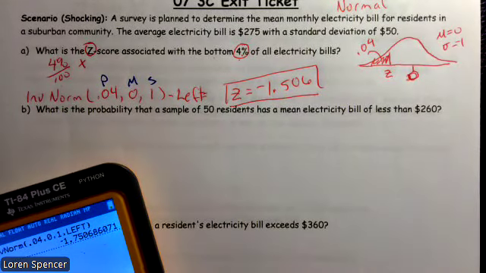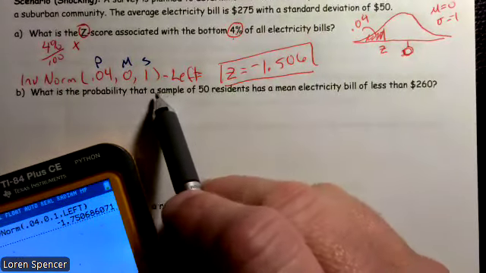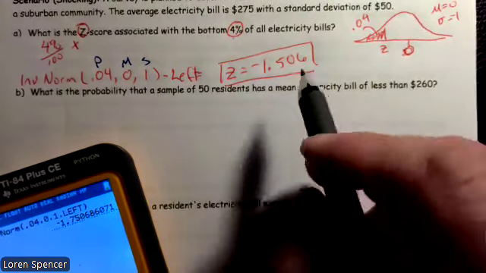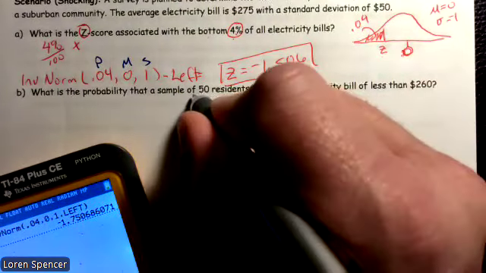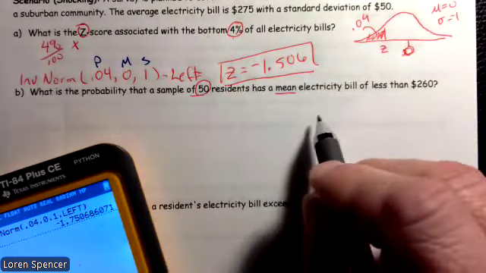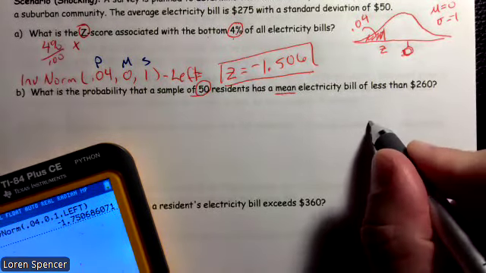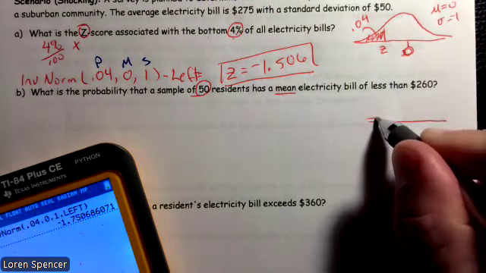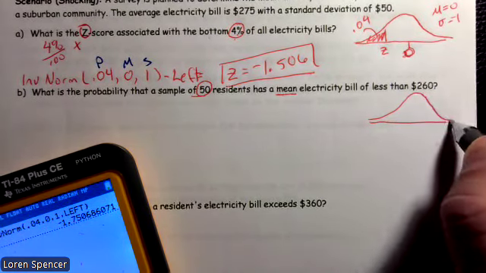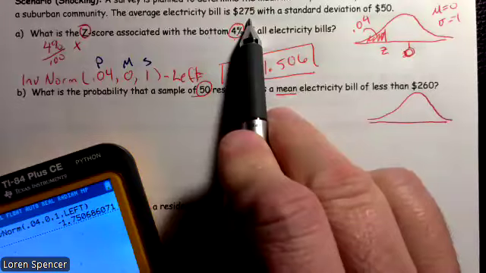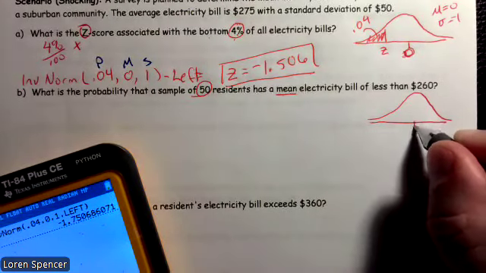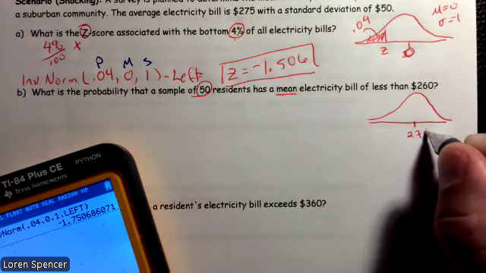All right, what is the probability that a random sample of 50 residents has a mean of less than 260? So let's go ahead and draw a picture of this. Well, our mean was given as 275, so I'm going to go ahead and label that as 275.